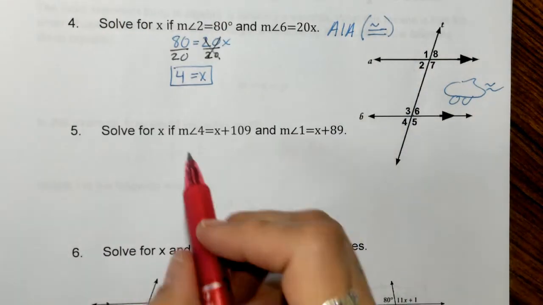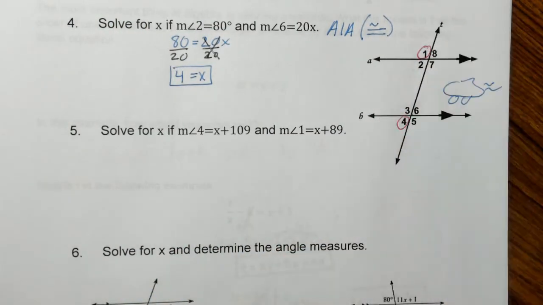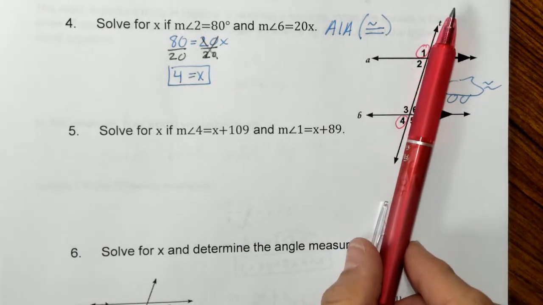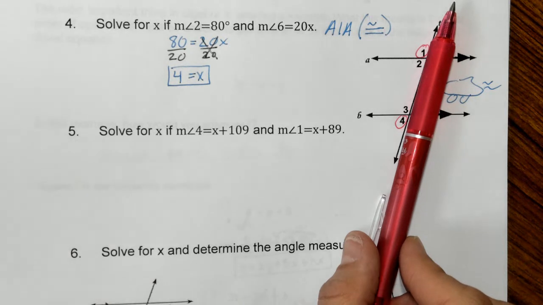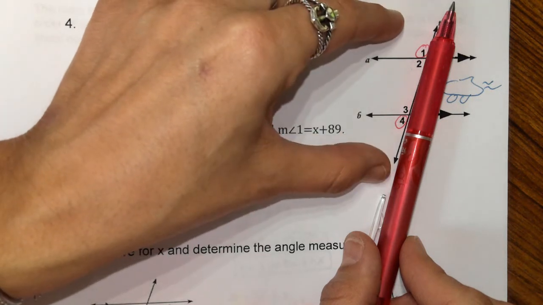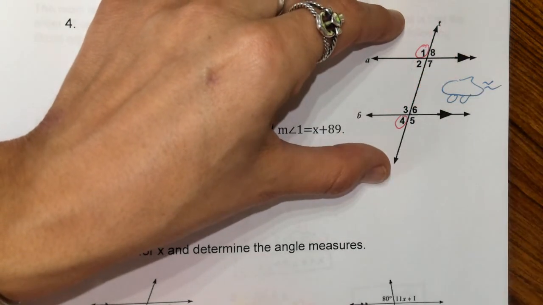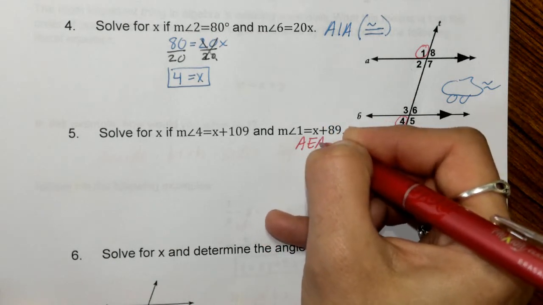Number 5, we're going to be checking out angle 4 right here and angle 1 up here. I'm noticing that with my transversal, they're both to the left, so they're on the same side. We need to find out if they're same side interior, exterior, or if they're corresponding. I'm noticing that they're on the same side, but they're exterior. Both of them are outside, exterior.